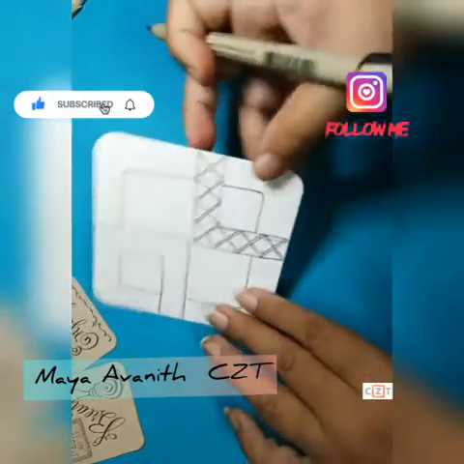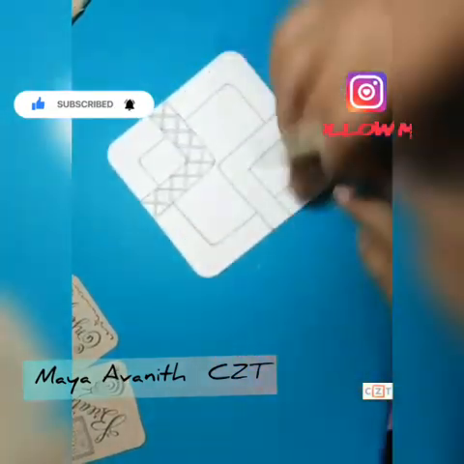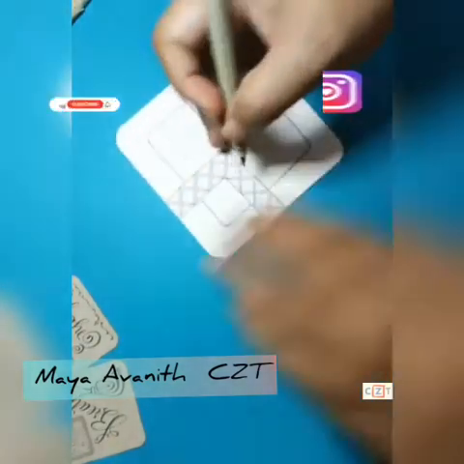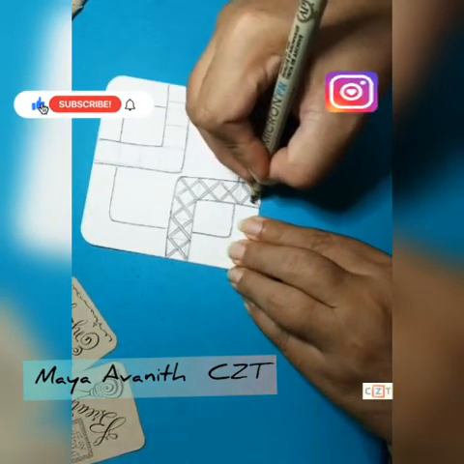Right, so we have that. Now let's finish this part. I'm just going to do a small half orb.